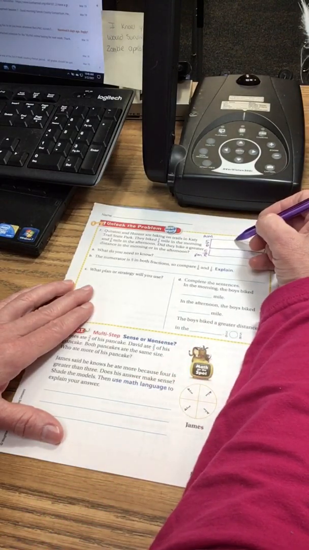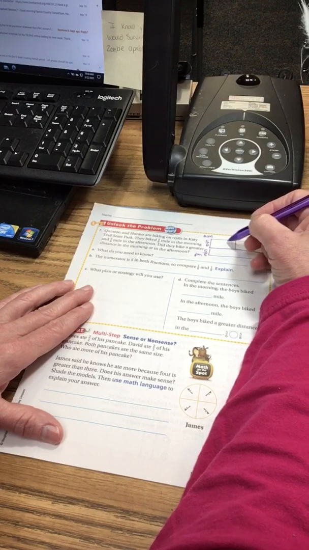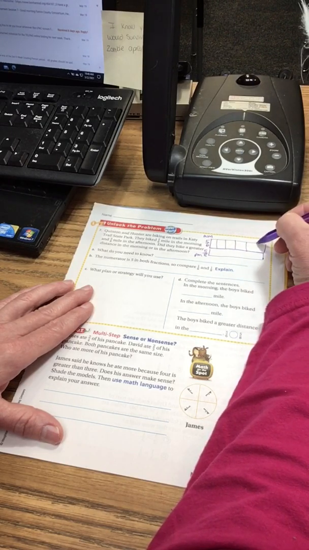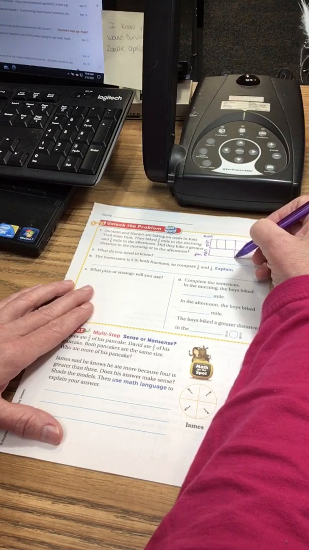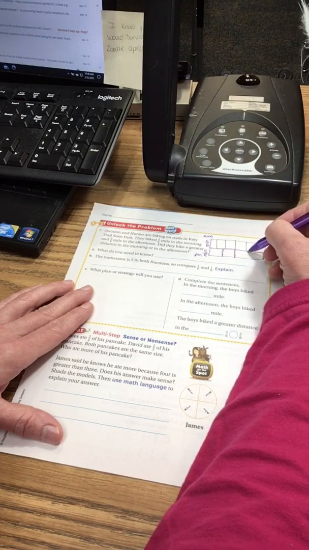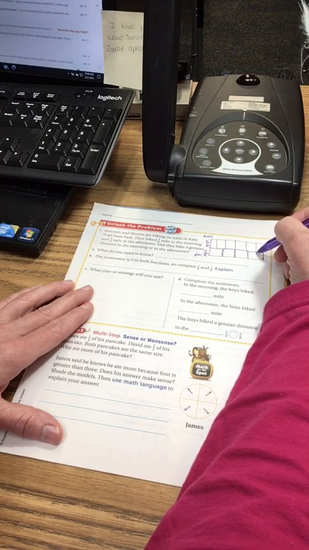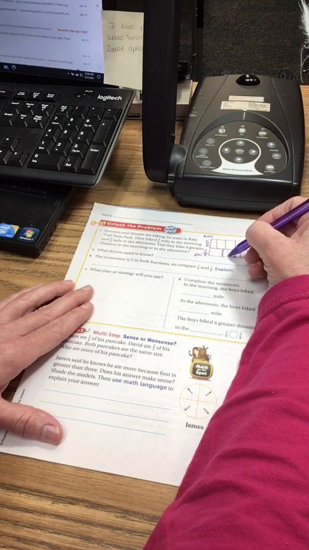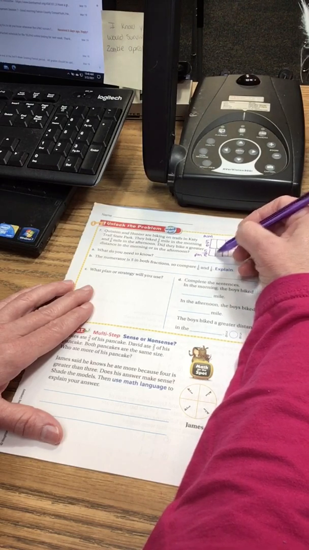Okay, so I'm going to divide this up into 6 pieces. Try my best to make them as equal as I can. And then this one's going to be into 8 pieces. It's pretty close, not exactly.